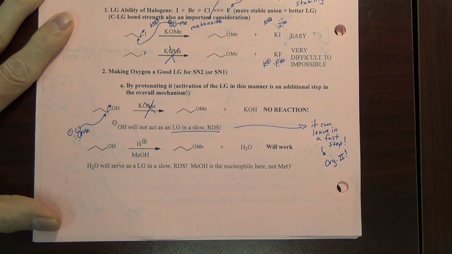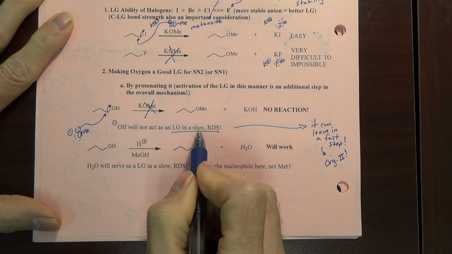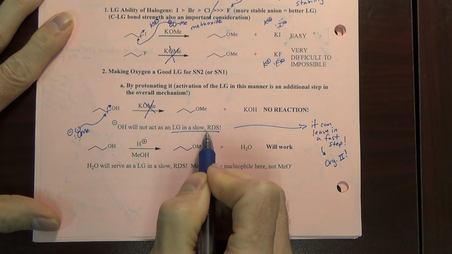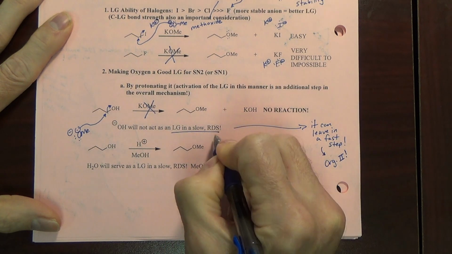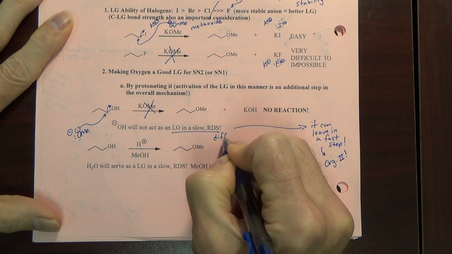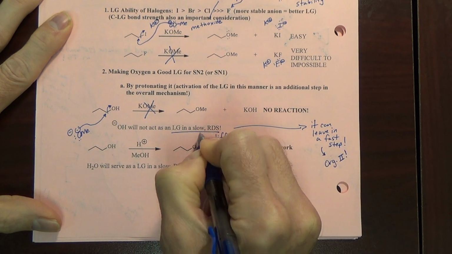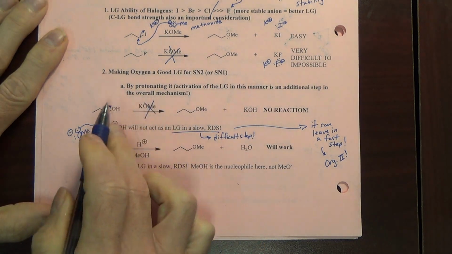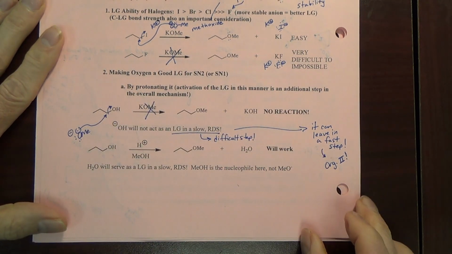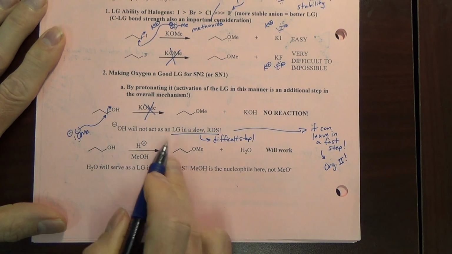And I'll have to remind you, yes, it's a bad leaving group when it leaves in a slow rate determining step. That's the hard step, or I'll call it the difficult step. Okay, just a little bit extra commentary there. Just make sure you understand your rate determining steps for each mechanism.